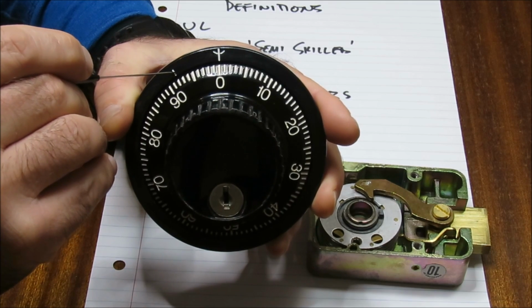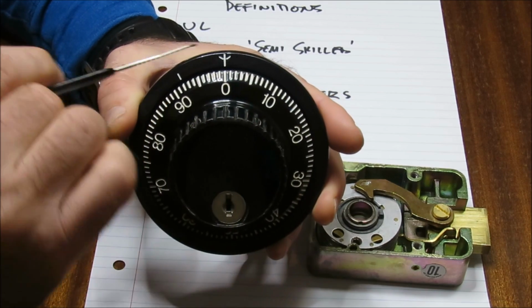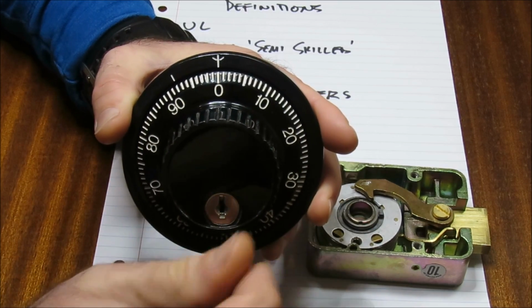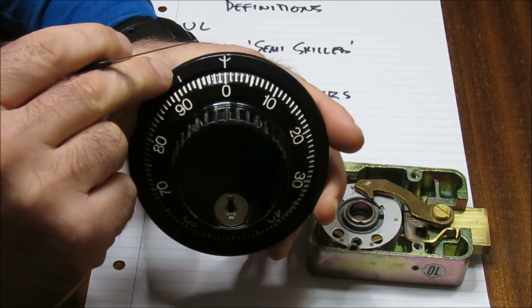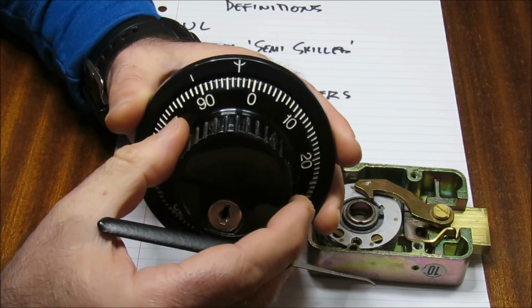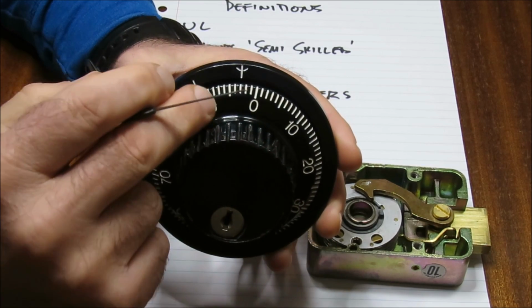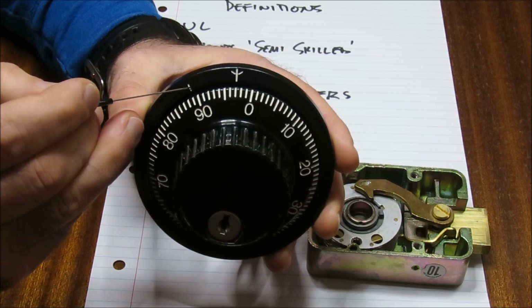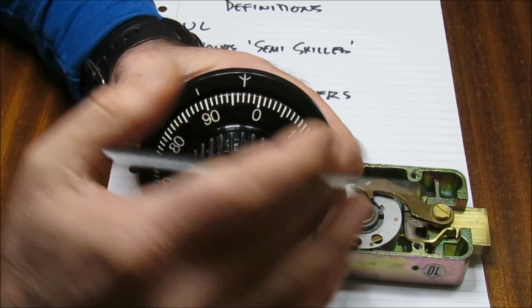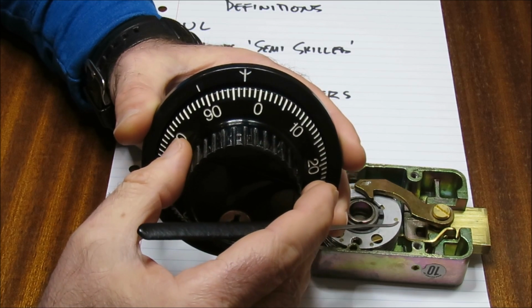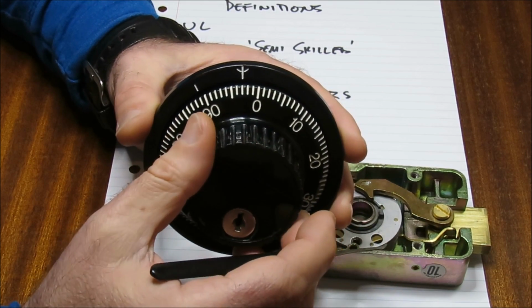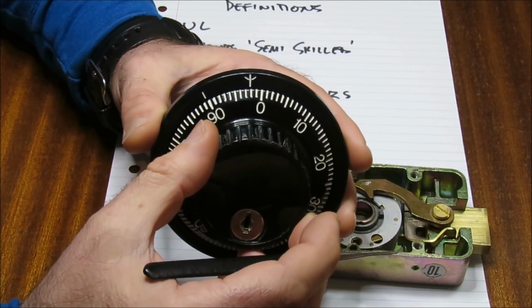Now, what the hell is this one round here? Well, that is a thing called the change index. And again, we're going to come to this later, but it is part of the user interface, so you've got to know about it. That is so that if we dial the combination to this index here, on this particular type of lock, we can then insert a key into the back of the lock and change the combination. It's a thing called a key change lock.